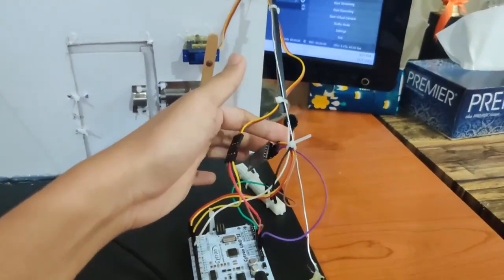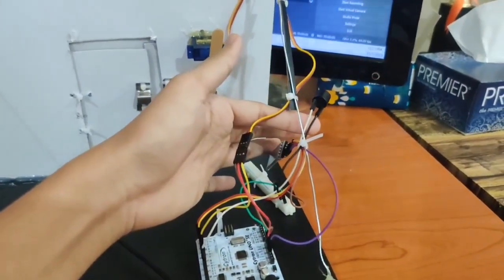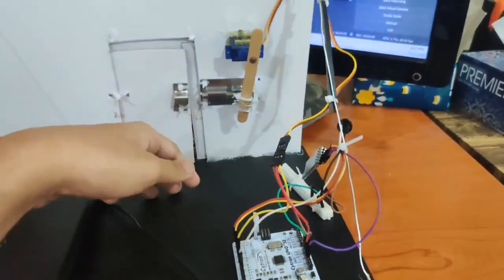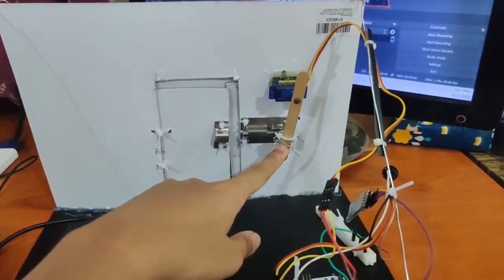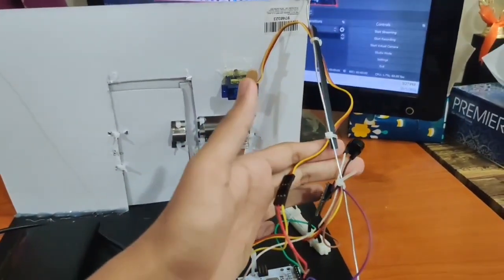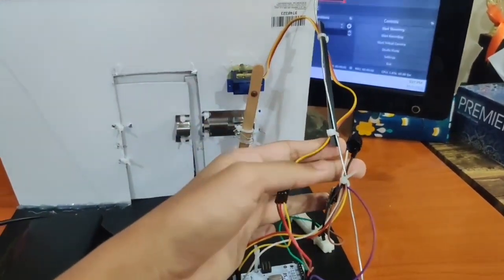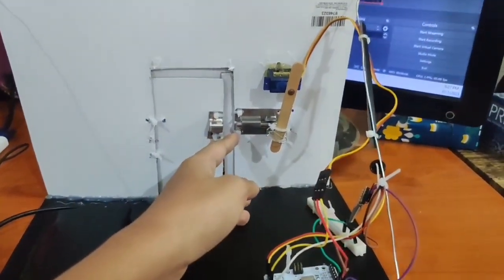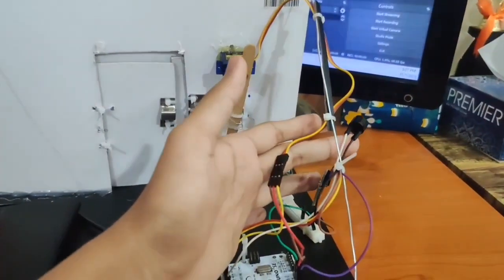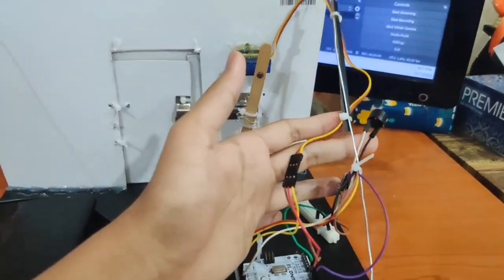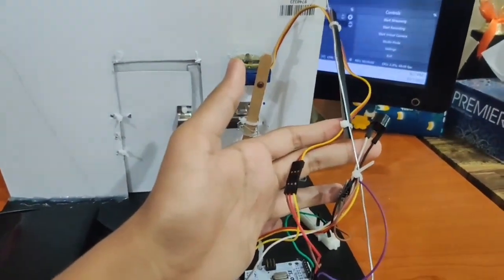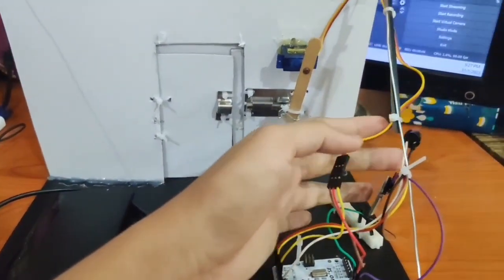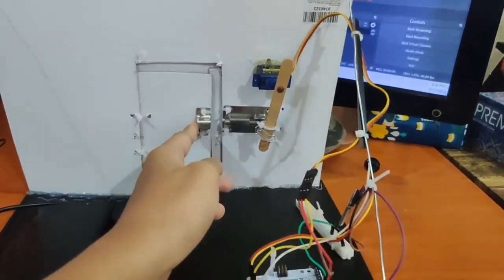The buzzer's function is to give a sound, so that if the door is unlocked, it will give a different sound for the unlock. And if the door is locked, the buzzer will give a different sound from the unlock, to notify the user that the door is locked.